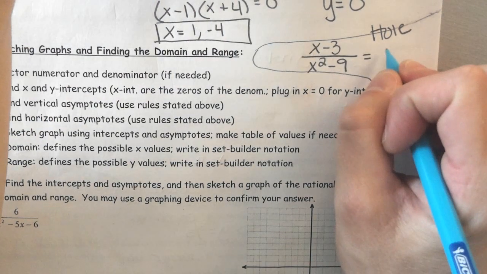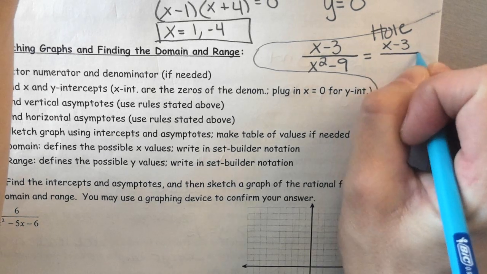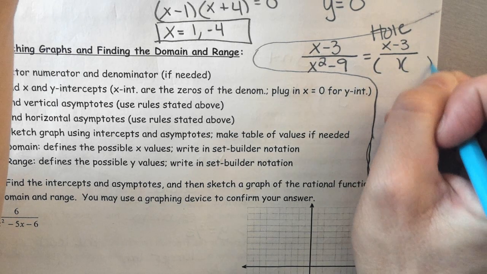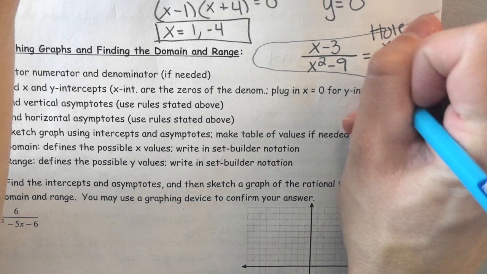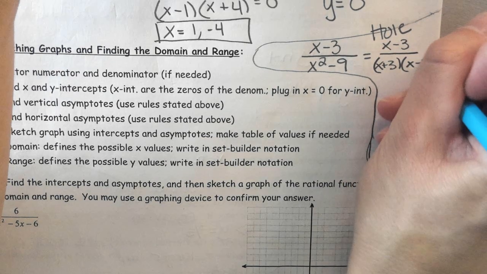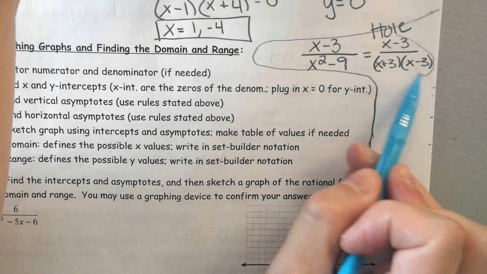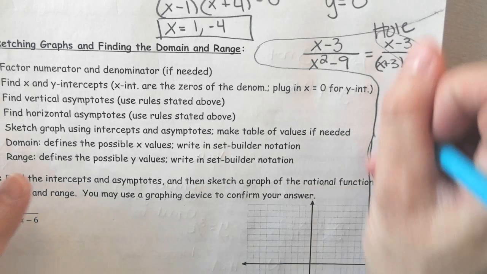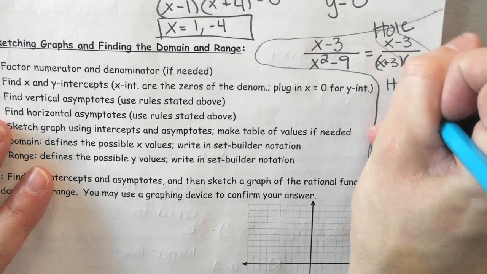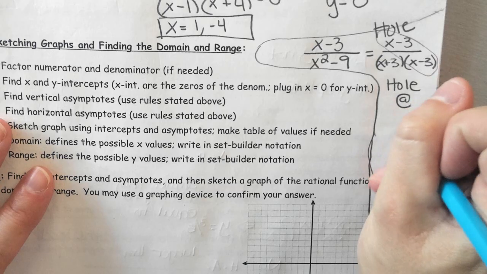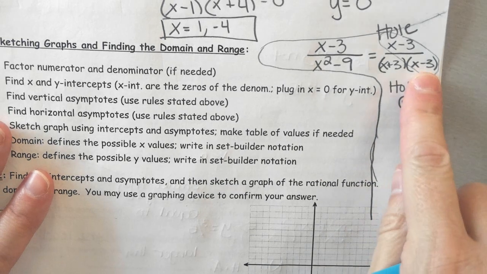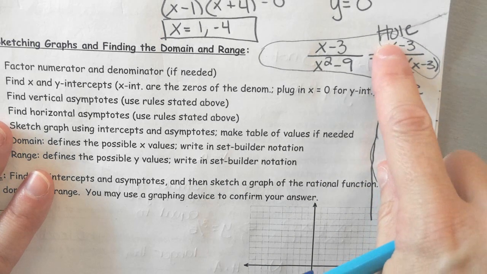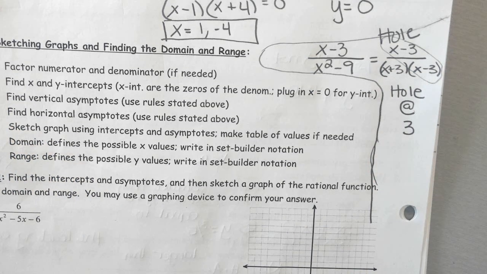So if I have x minus 3 in the top, what would I get if I factored the denominator? x plus 3, x minus 3. Do you see how I have a match of my parentheses? So this tells me that I have a hole in my graph at positive 3. The value that would make the matching parentheses in the numerator and denominator 0, that value is where the hole lives in my graph.